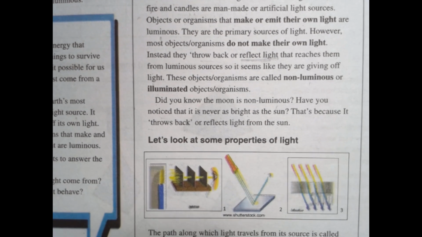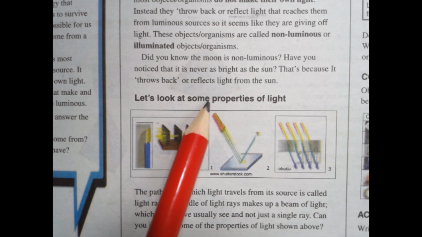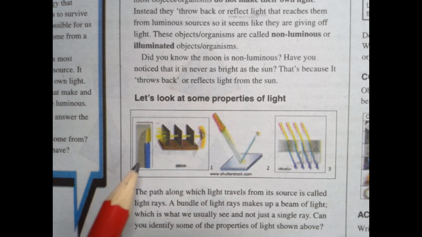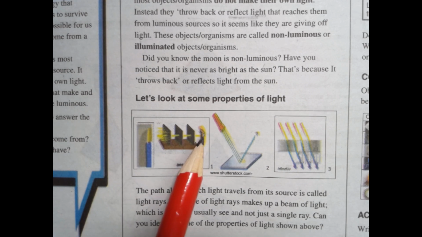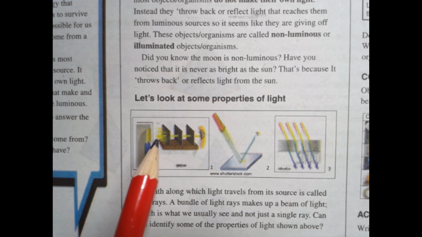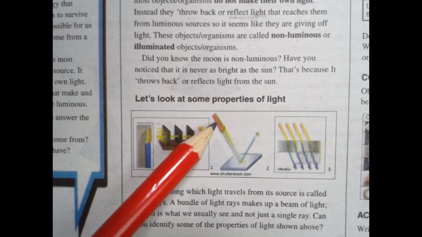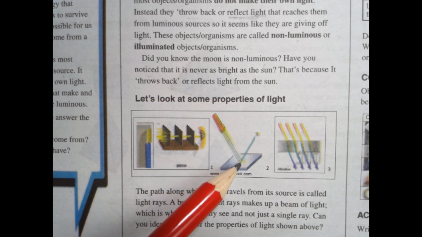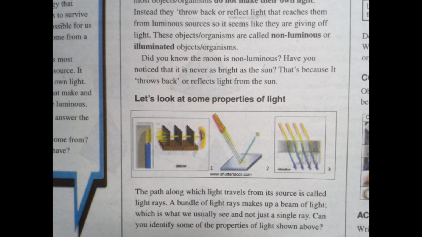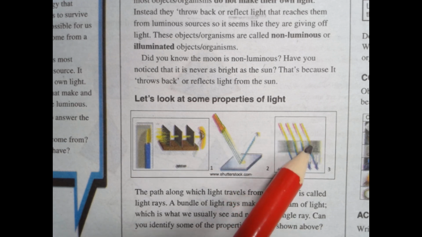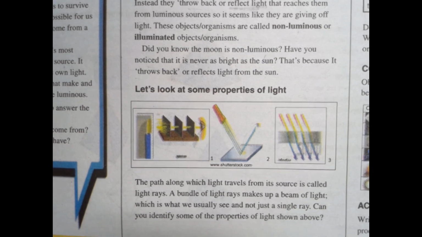Let's look at this. Here we go. It says let's look at some of the properties of light. So here we have some diagrams. This is one. Somebody's eyes here, and we have some form of a light source here. This looks like a flashlight, and I guess these are the rays of light. And here we have rays of light, and they seem to bend as they go through something. Don't know what this is yet, but we'll learn more as we go along.